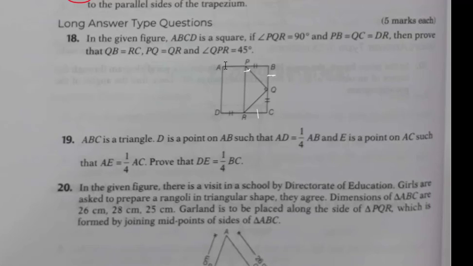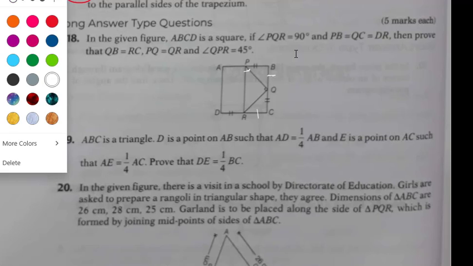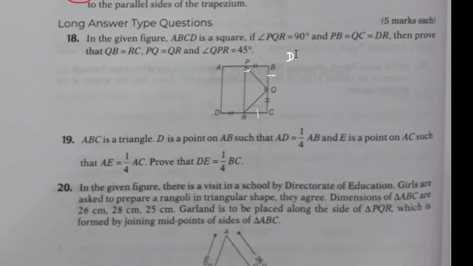Okay, so here we know that ABCD is a square, so in short I am solving here. You will write given and what you have to prove, then you will start. Now DC is equal to BC.